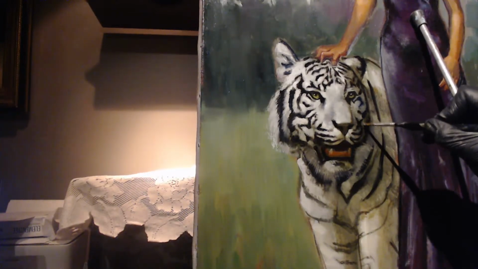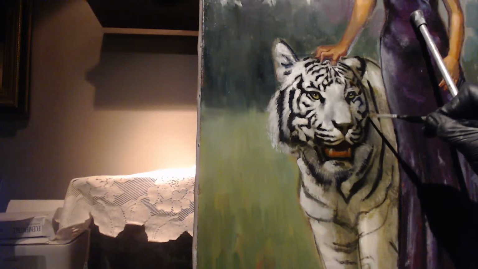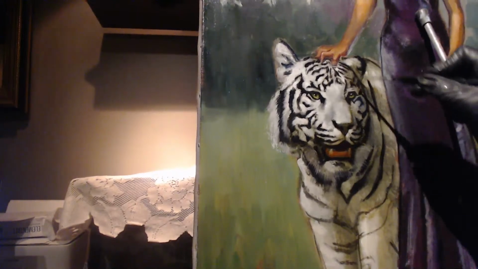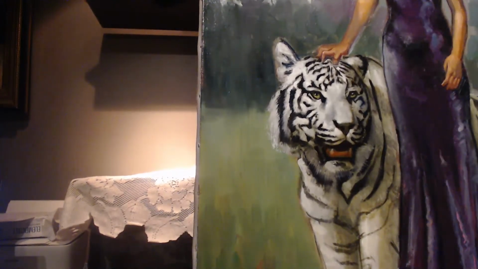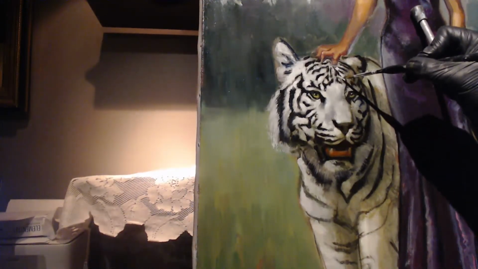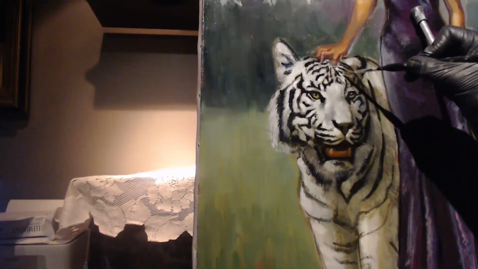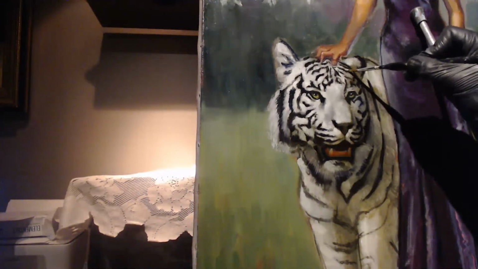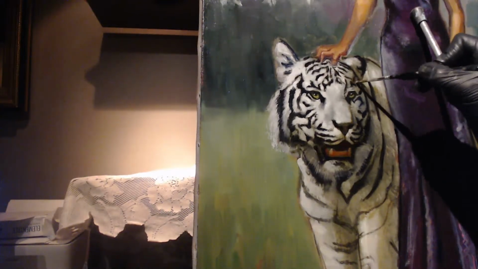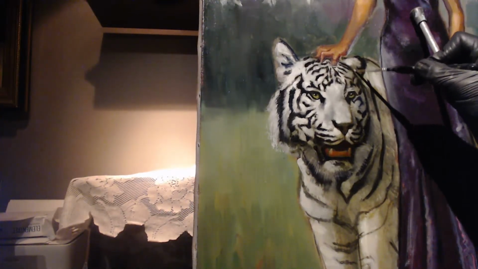Well, at least that I can guess at, because my photo is really, really pixelated. It didn't blow up very well. So the direction of the fur is kind of a guess. And again, I'm not so beholden to the photo that if I got it wrong, I'll just deal with all the tiger experts I have to talk to and be happy with it. All respect to tiger experts, of course.